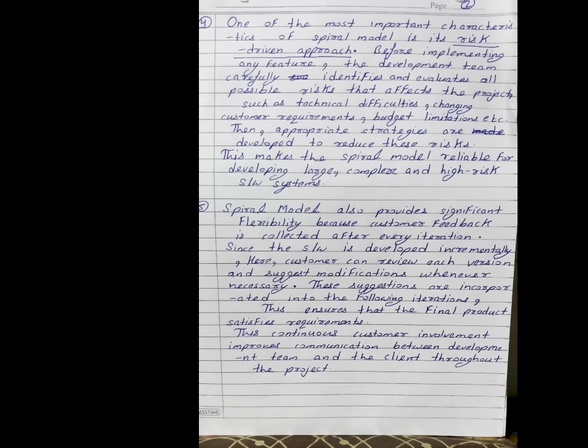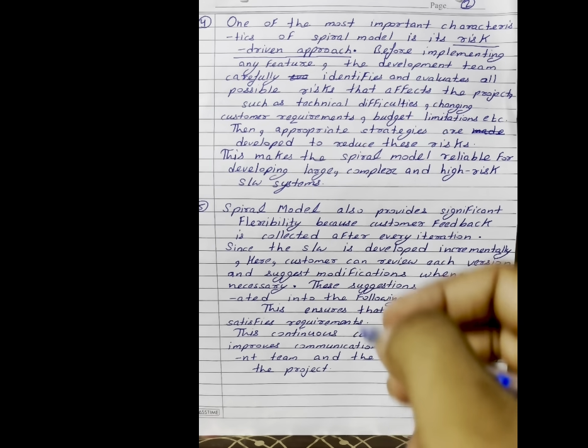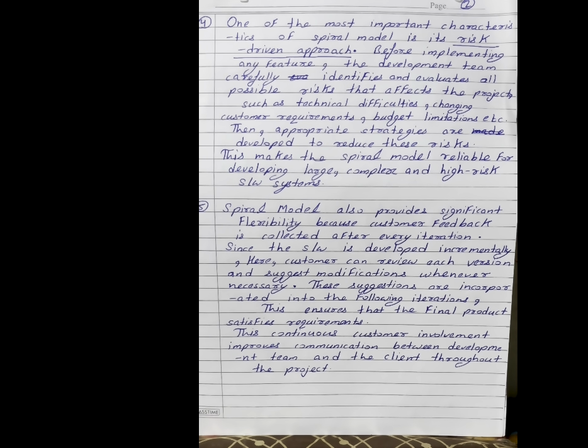If you want to take any one of these points as advantages also, you can just take it. It's up to you how you will use them in your exam or anywhere else.